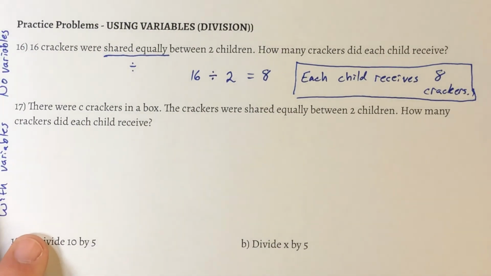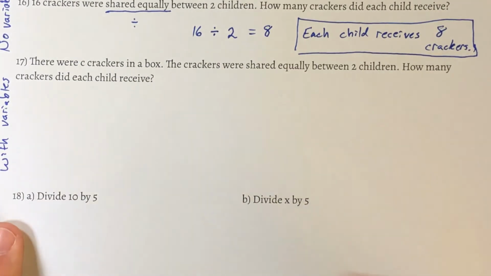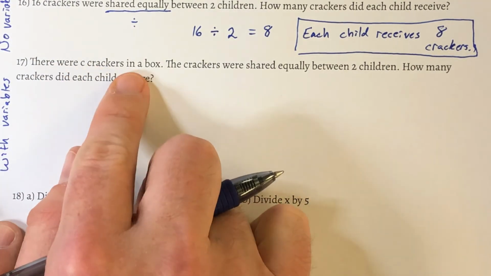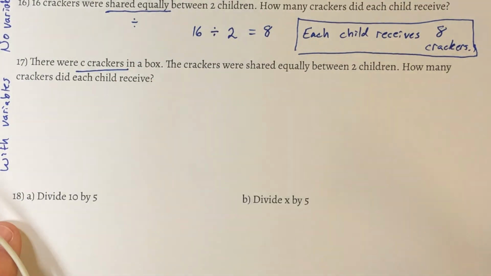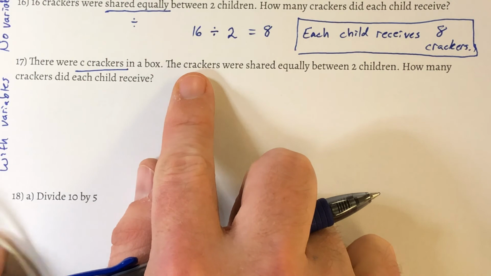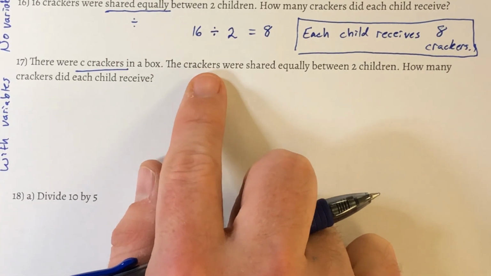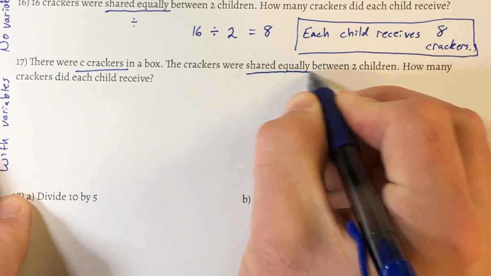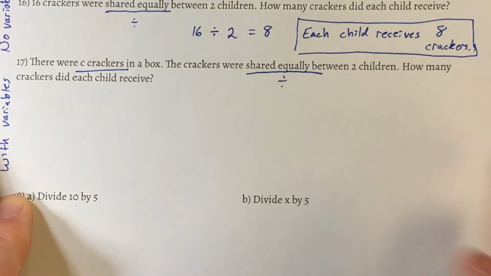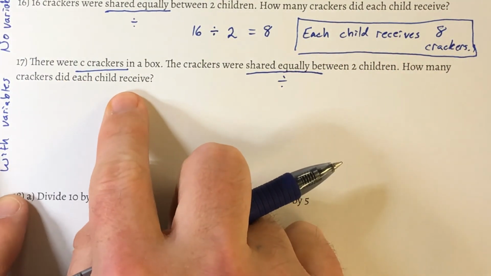All right, let's try that example with variables. There are C crackers in a box. What does that mean? It means we don't know how many crackers are in the box. It could be 16, could be 12, could be 10, could be 500. Until we know, we won't get a real answer. Anyways, the crackers are going to be shared equally between 2 children again. Shared equally means divide. How many crackers did each child receive?